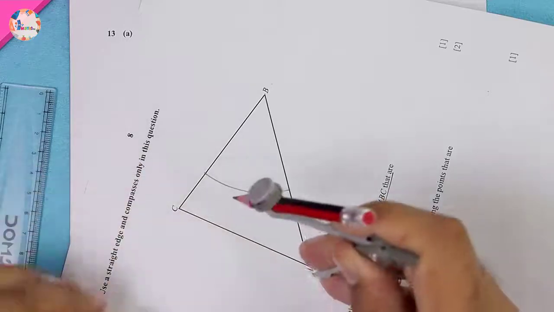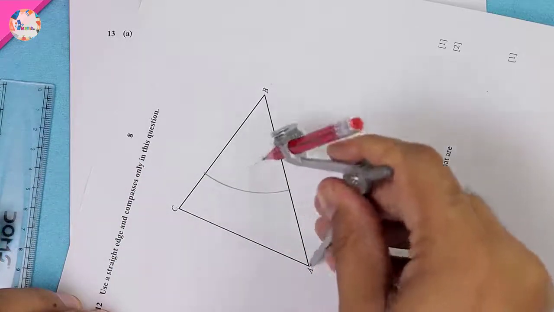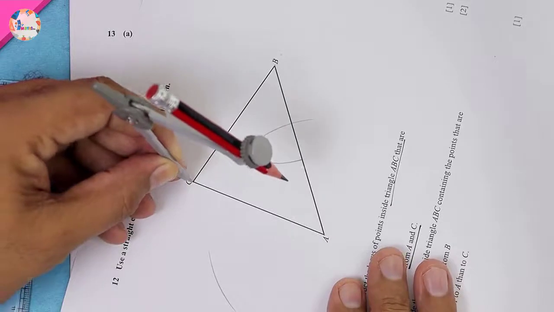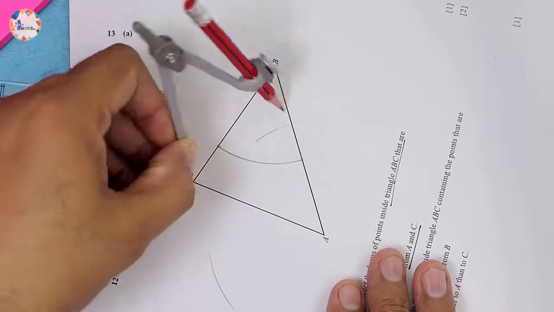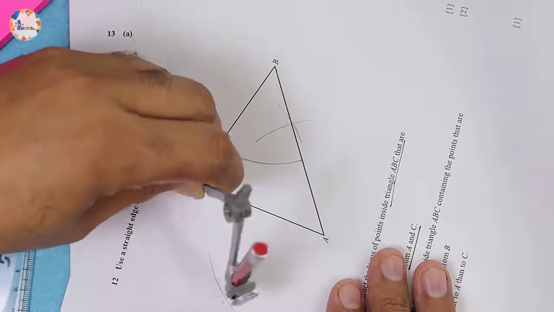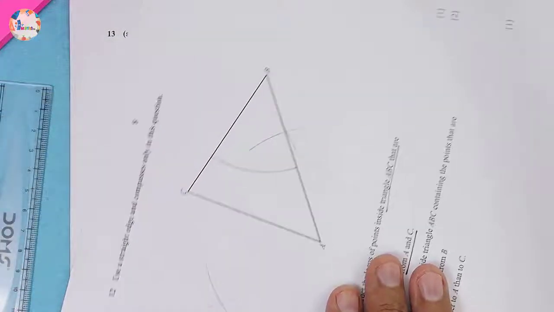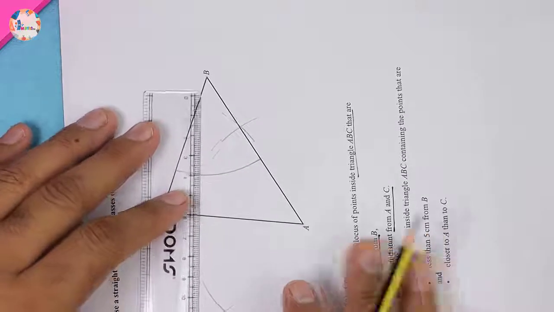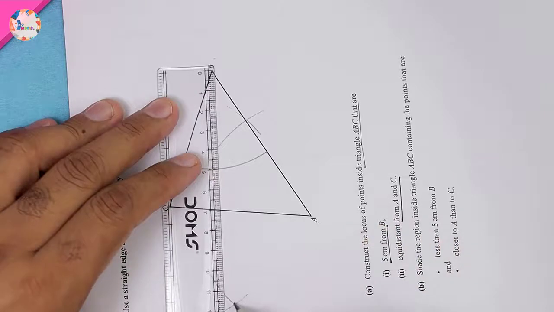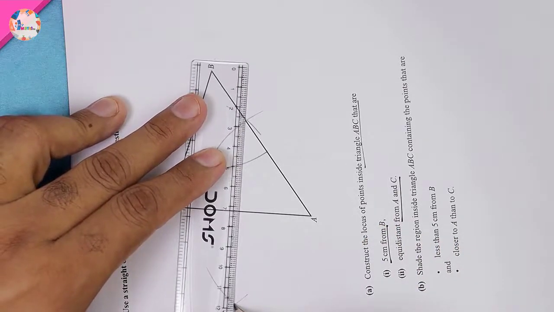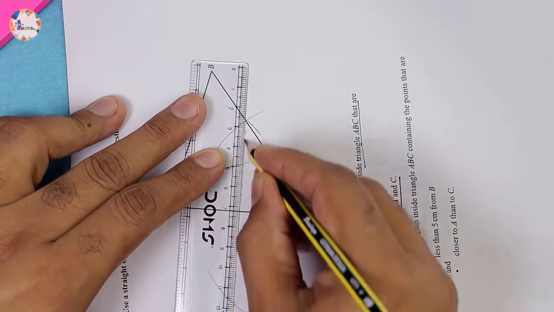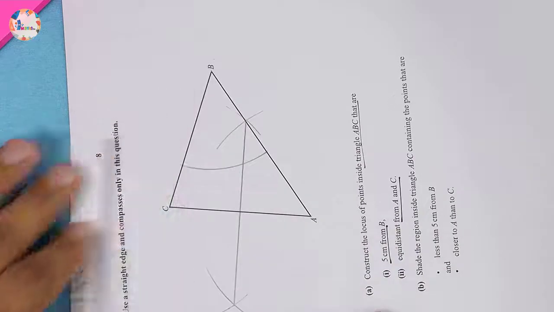So more than half will be this one, so make an arc like this above and below the line, keeping the same size, and then from C as well make an arc like this above and below the line. Then we will draw through the points of intersection of these two arcs, this one and this one. So this will be the perpendicular bisector. Basically we can draw it with a solid line like this.